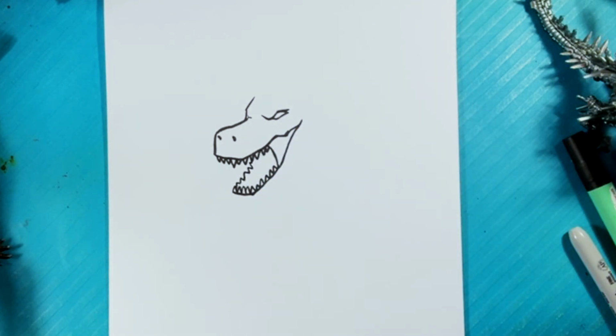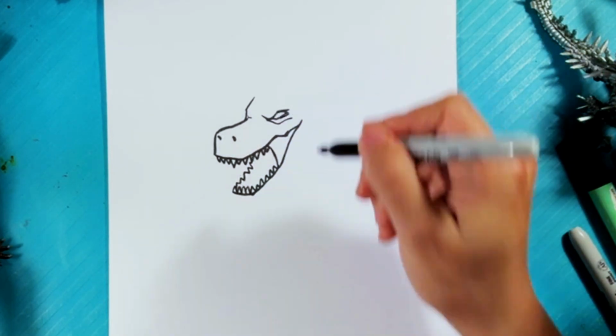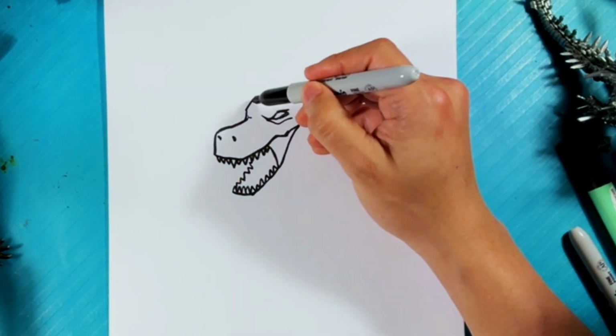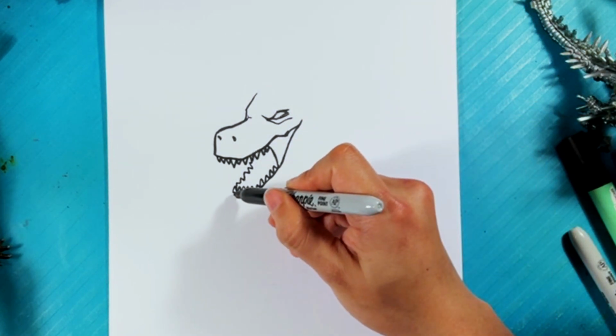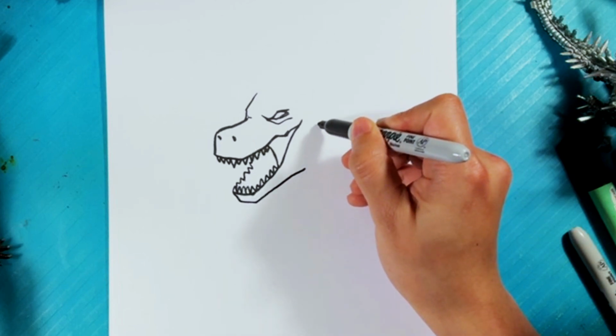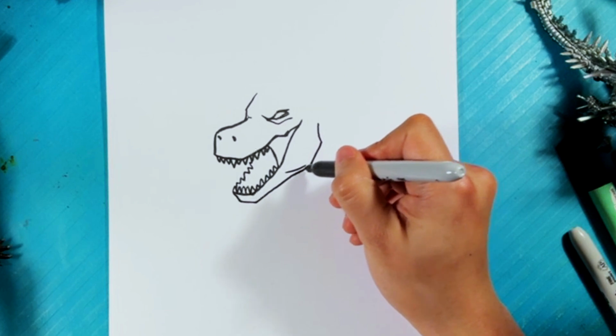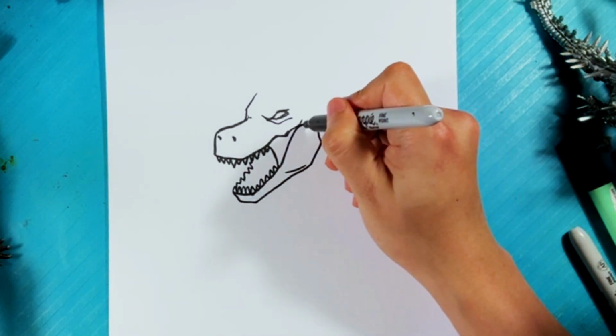Back of the mouth over there. And line over here, underneath right there. All right. Cool. So, line underneath right here for the jaw. Pulling back. And find that back of the jaw right there. Right on. So far, it's very Godzilla-y.